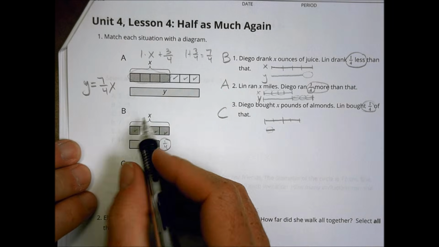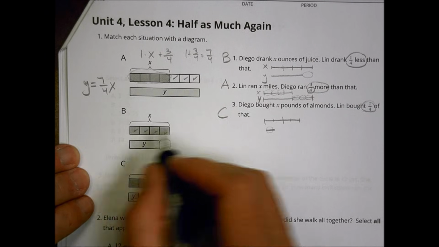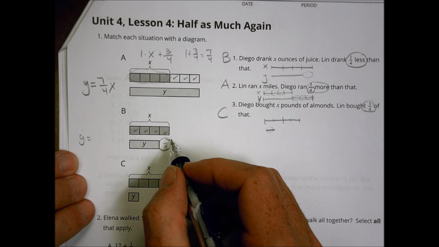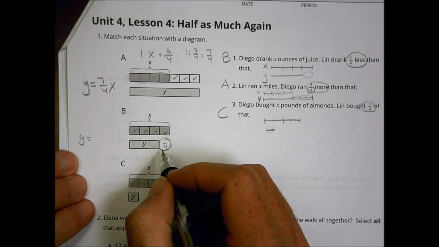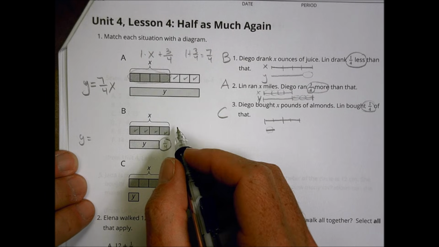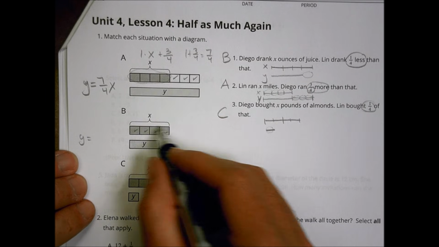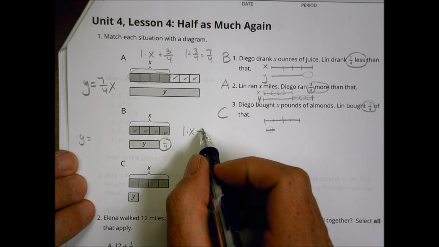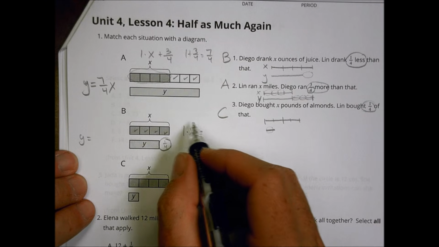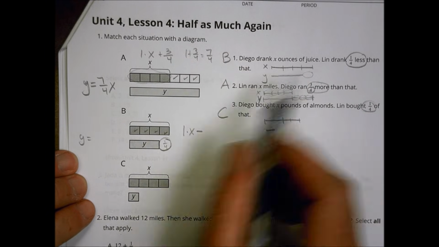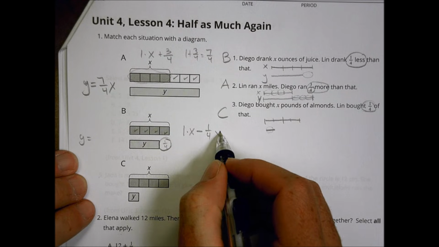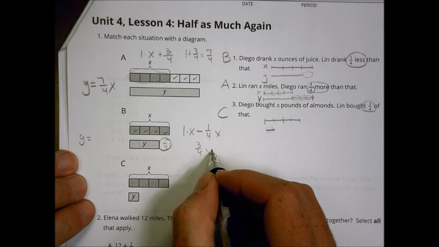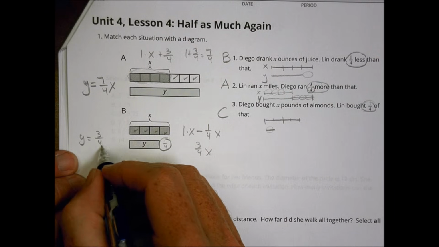For B, if I'm writing an equation, I have y equals, and in this case I know I'm decreasing by 1/4, I should have a smaller number there. When I look at it, I have the whole 1 there, and I am taking away 1/4, 1/4 less, so 1/4 of that. So 1 minus 1/4 is going to be 3/4 x. So y equals 3/4 x right there.